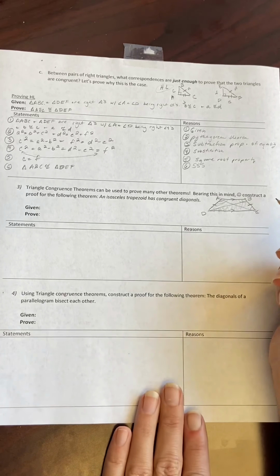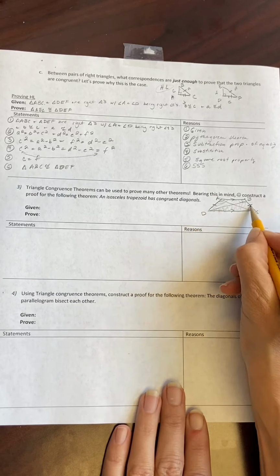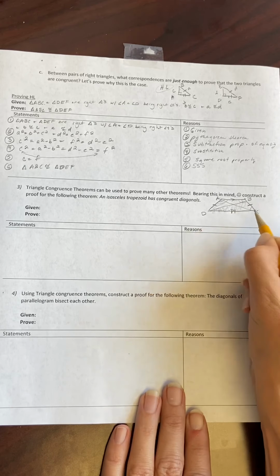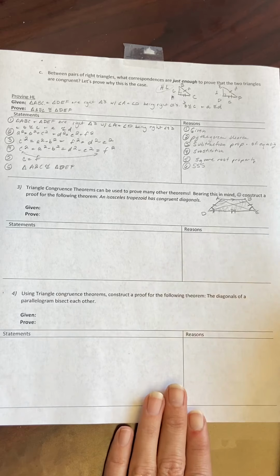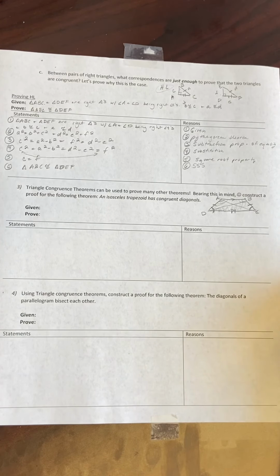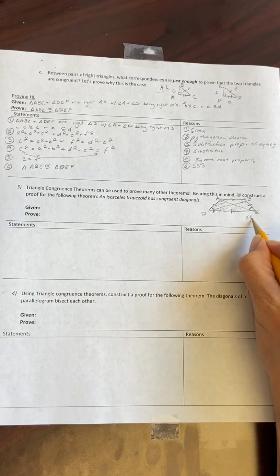We're going to do this by what? Well, we already know that these two sides are equal. This side repeats. These base angles are equal because, why? Because that's a property of an isosceles trapezoid. So we're going to use good old side angle side.